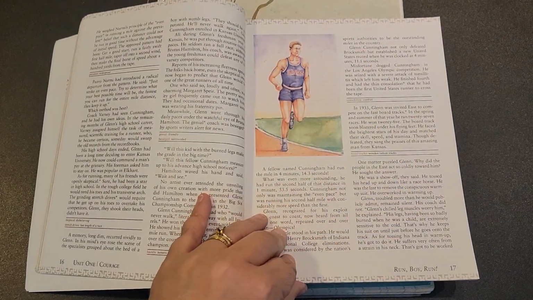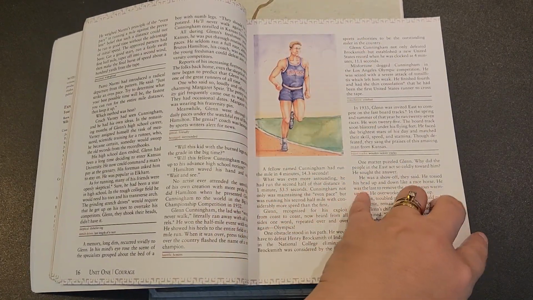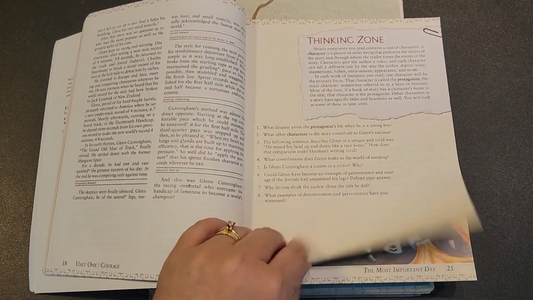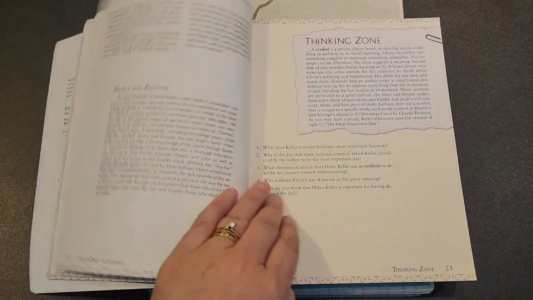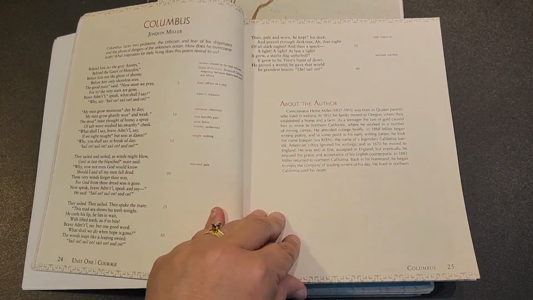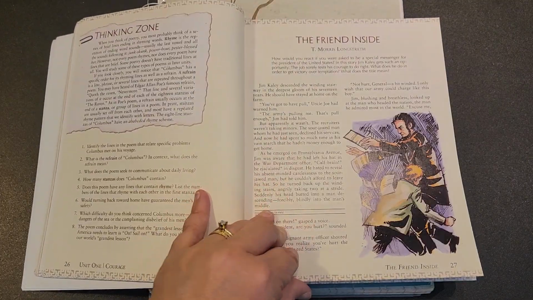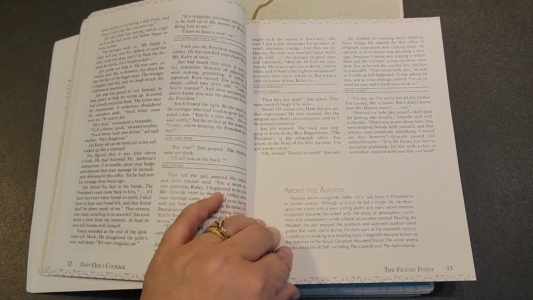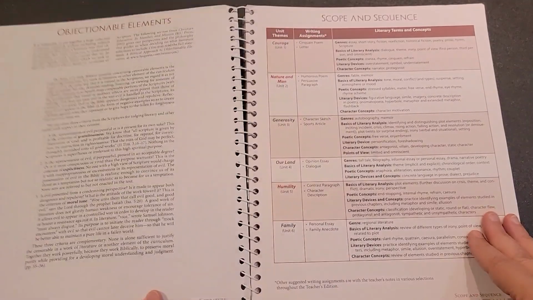Sometimes there are more vocabulary words, sometimes there are less, but you will always have this thinking zone and questions after the reading. And sometimes there's about the author. They do not always have an about the author. And the reading passages do vary in length, so you're not going to have the same amount of reading all the time.